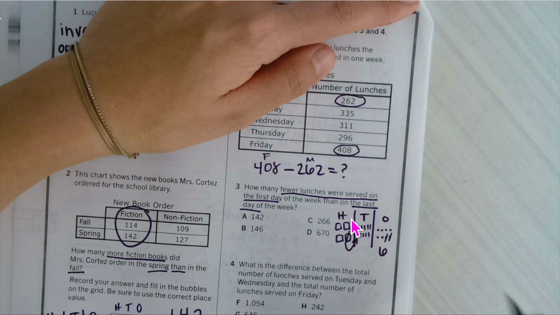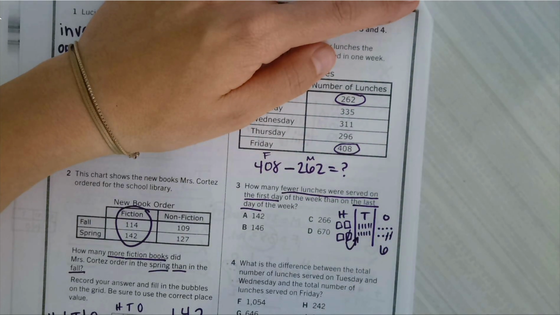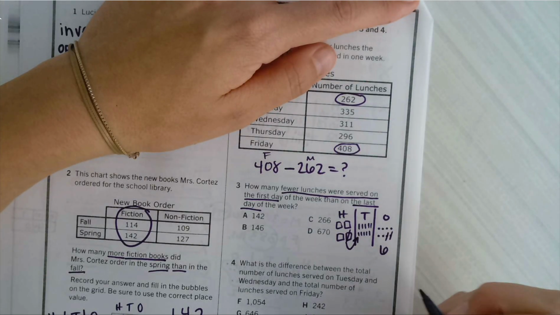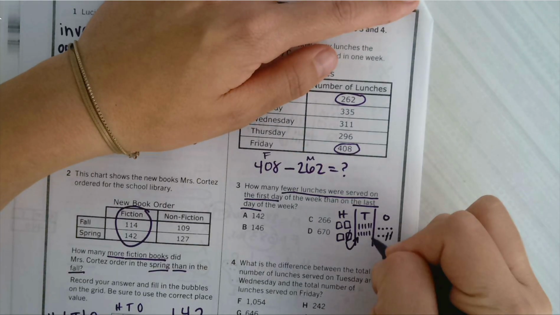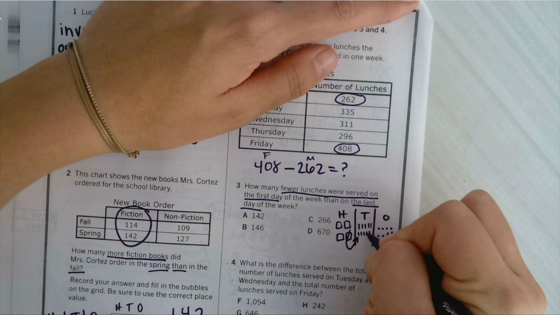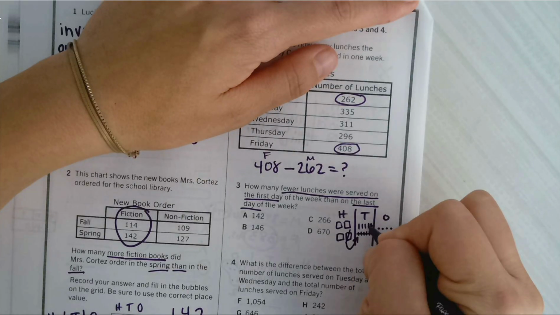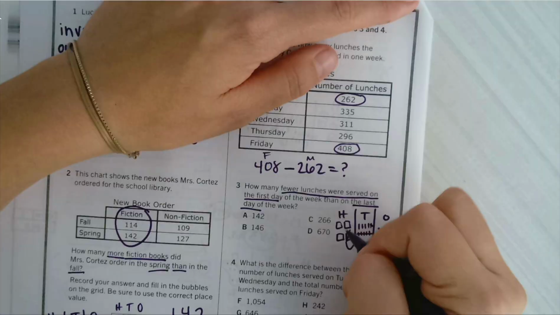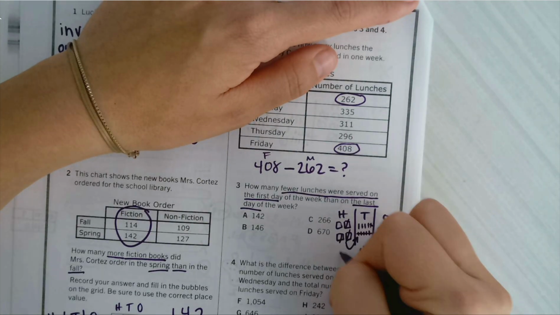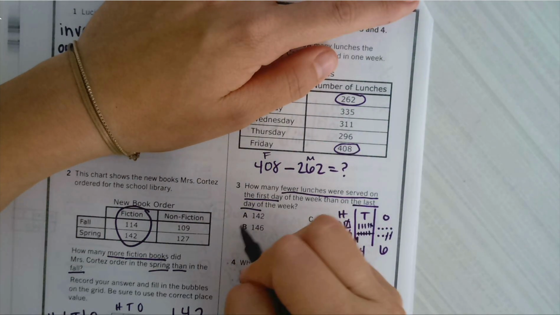Now I can take away 6. I'm sorry if my little mouse was in the way. I did not mean for that to happen. All right, minus 6, and cross all of those off. I'm left with 4. All right, minus 2 hundreds. Our answer is 146, which is B.